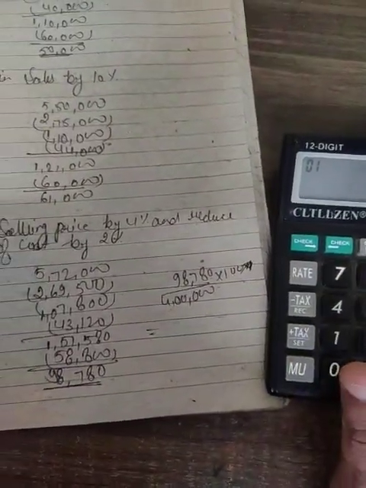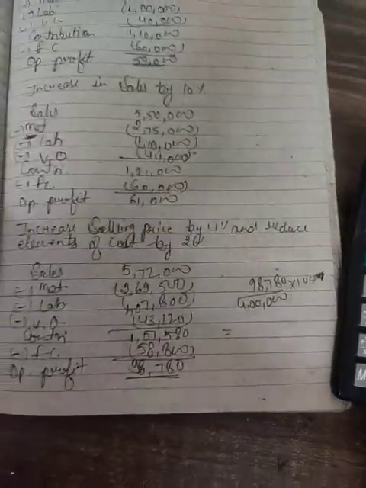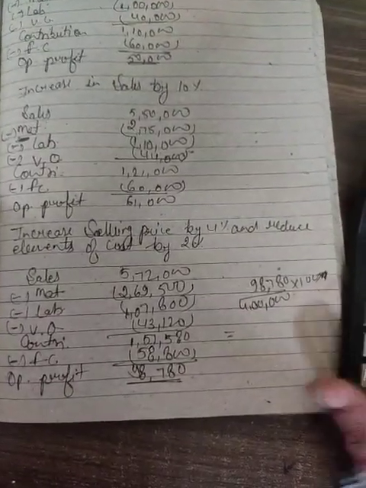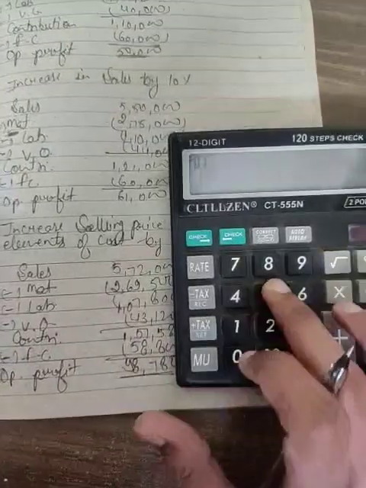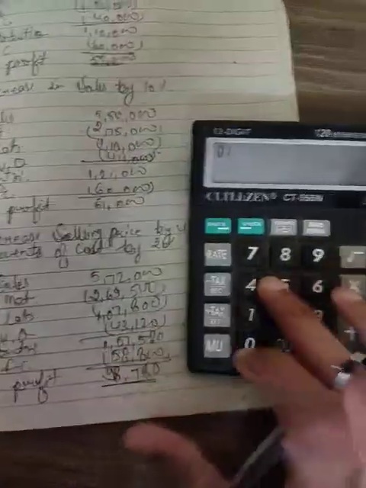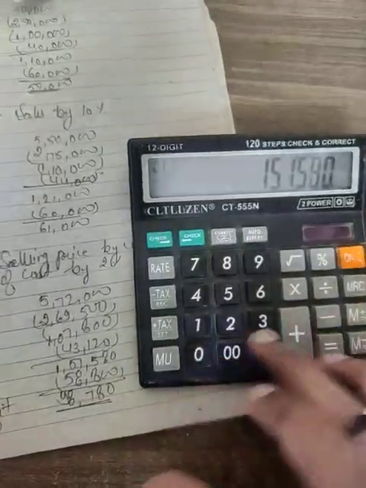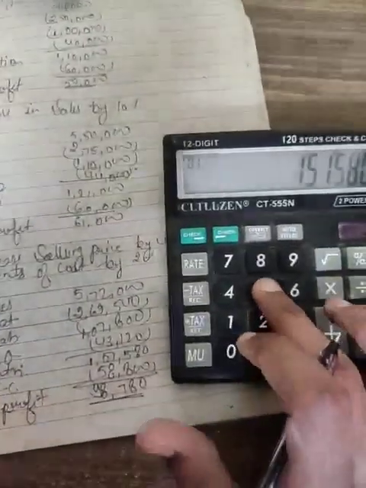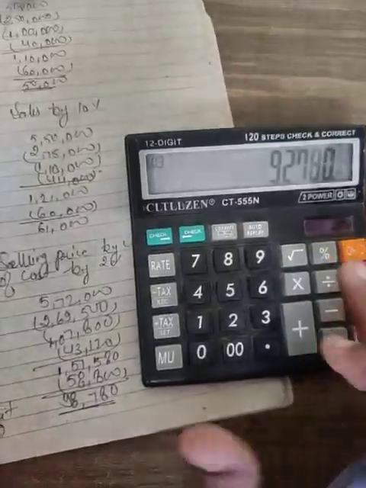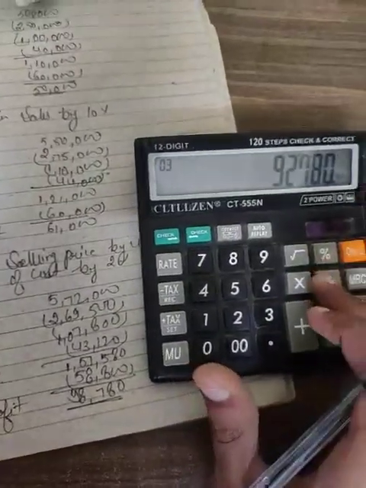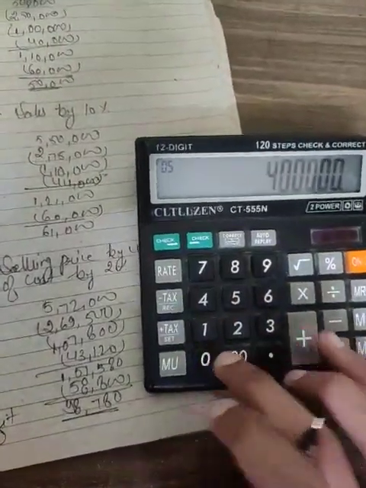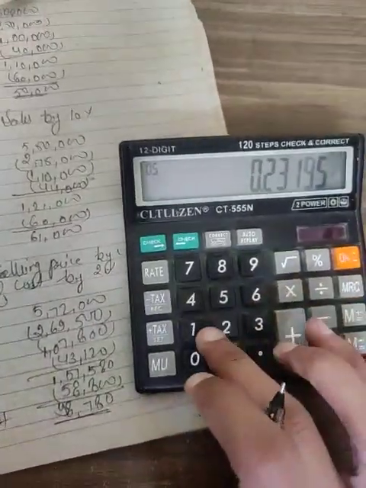I'm sorry, I think this is not right. It is 151,580 minus 58,800. This is 92,780, and if we divide it by 4 lakh, we will get this much.